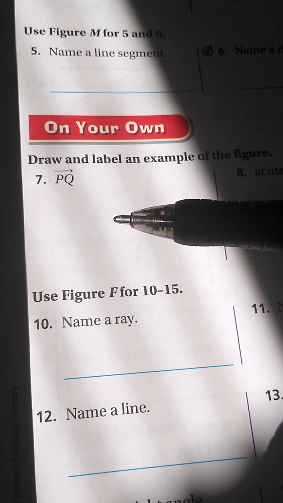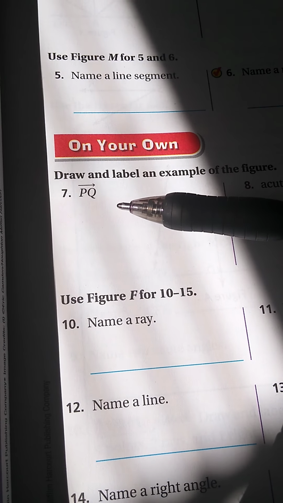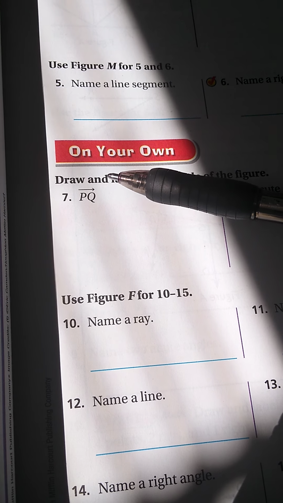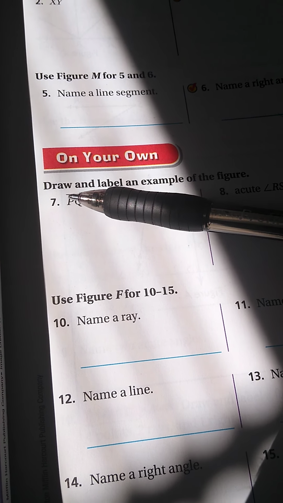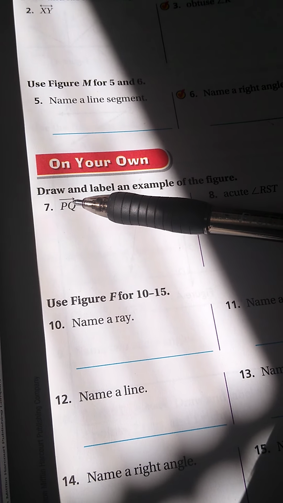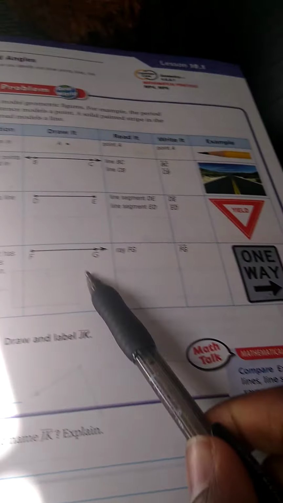I want you to keep in mind that for this line PQ, there is an arrow on one side and there's no arrow on the other. So this will be a ray. So think about how you can label a ray properly. And there's actually a ray labeled properly over here. So use that to help you.